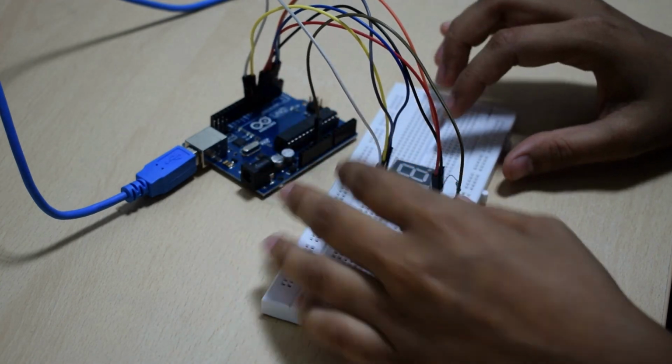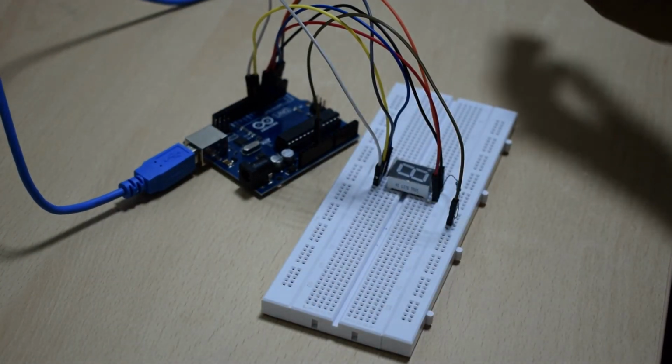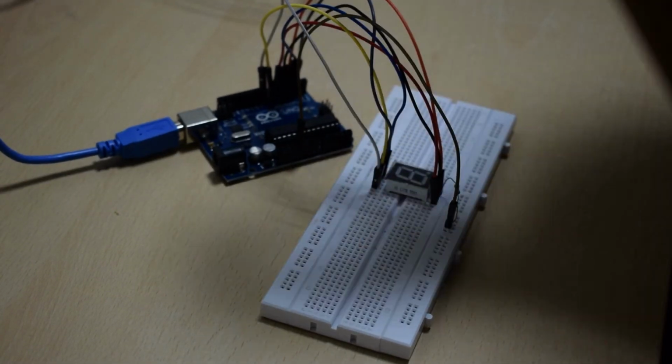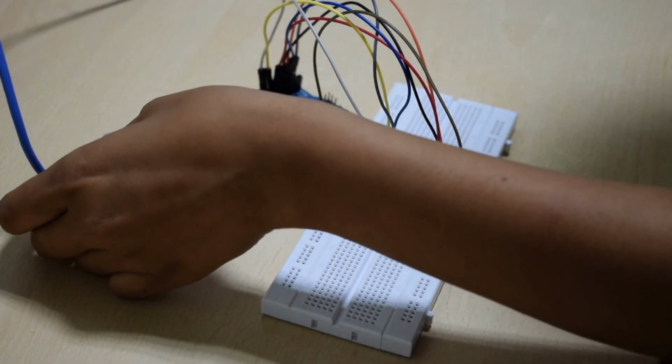So once the hardware is complete, we'll plug the Arduino to the board.